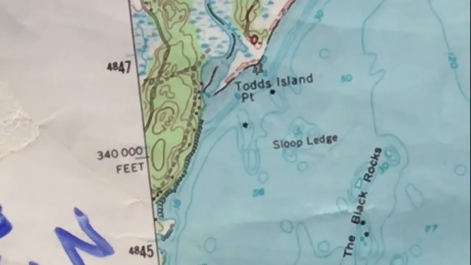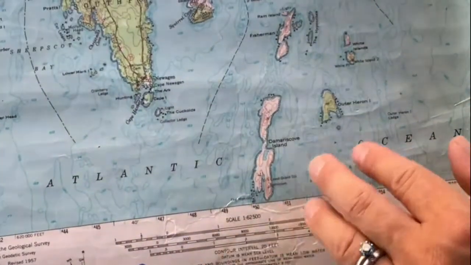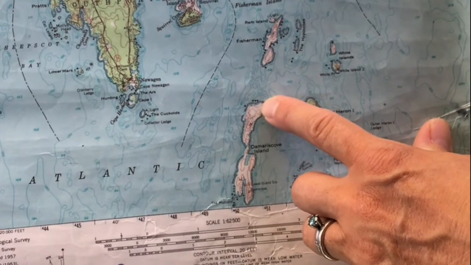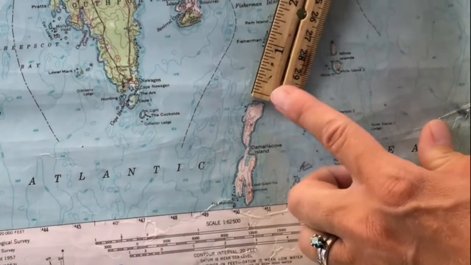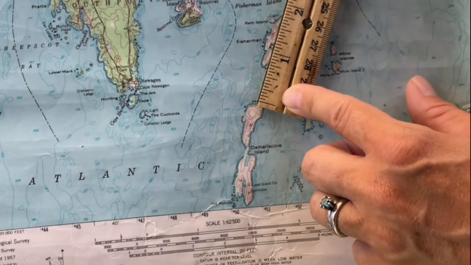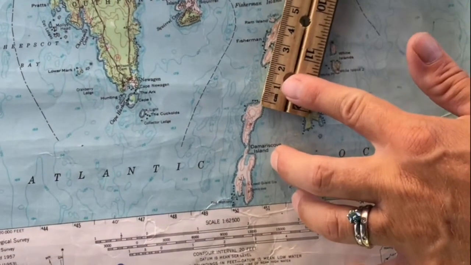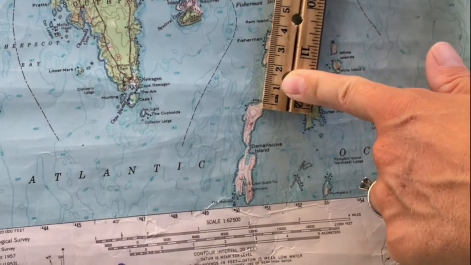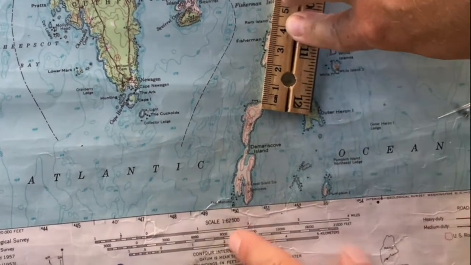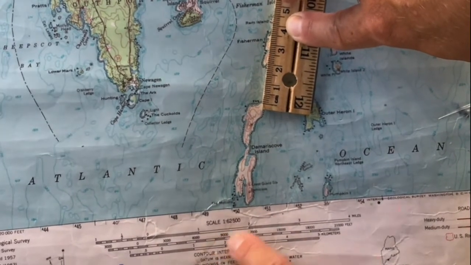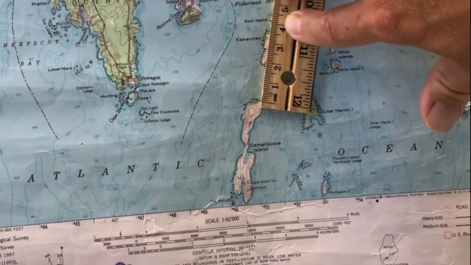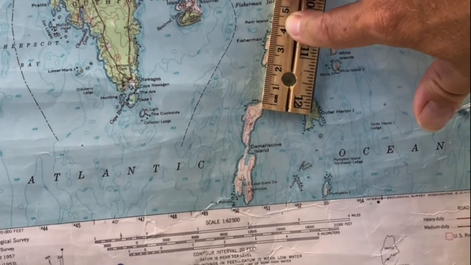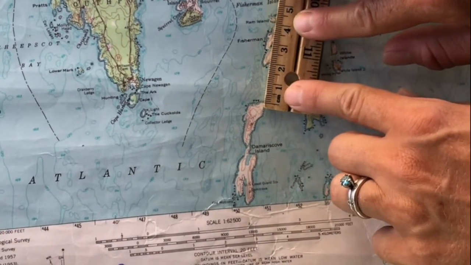Next thing I'm going to show you is distance. Let's say I'm on a canoe, and I'm going to go from this island to this island. I'm going to put my ruler up here. You can use inches or you can use centimeters. It doesn't matter. I like to use centimeters because I find it a lot easier to read, but that's just me. It does make it a little bit easier if the scale is 1 inch equals 1 mile. It does make it a little bit easier to use the inch scale maybe, but it's not always 1 inch equals 1 mile. So I tend to just go with the centimeters.